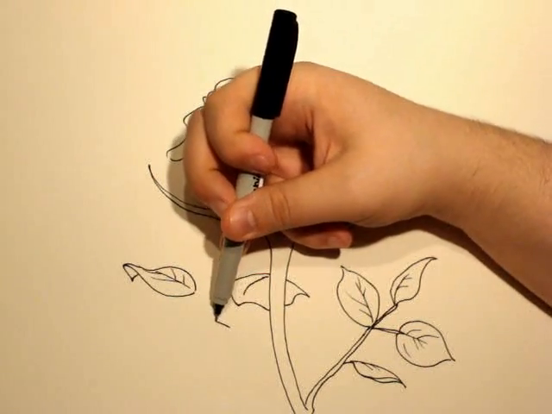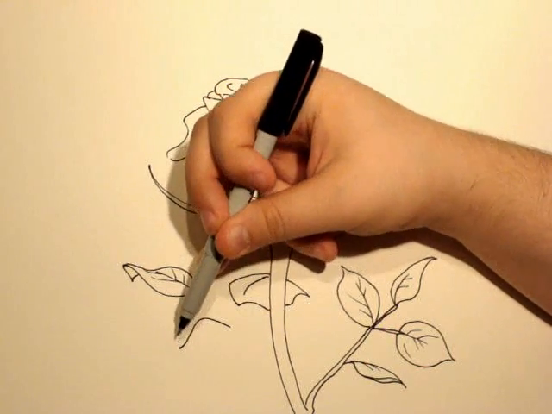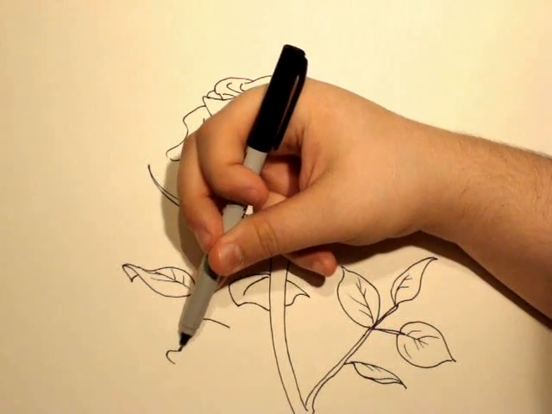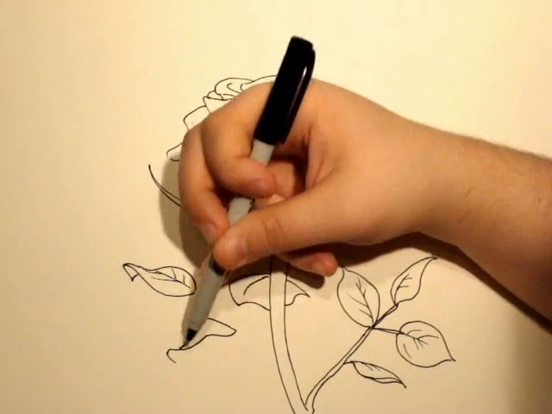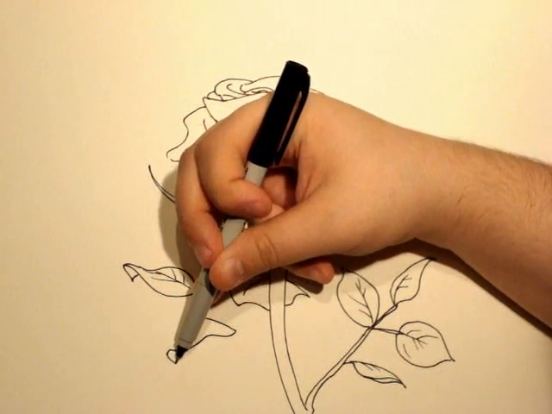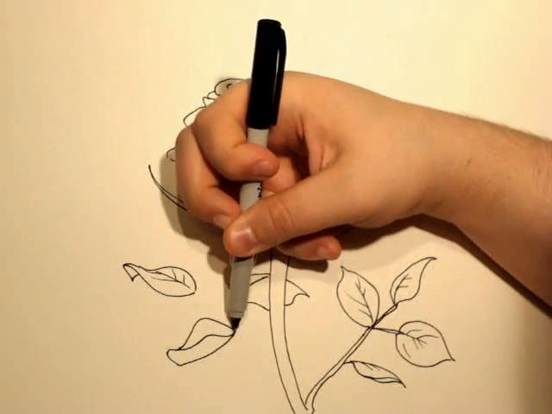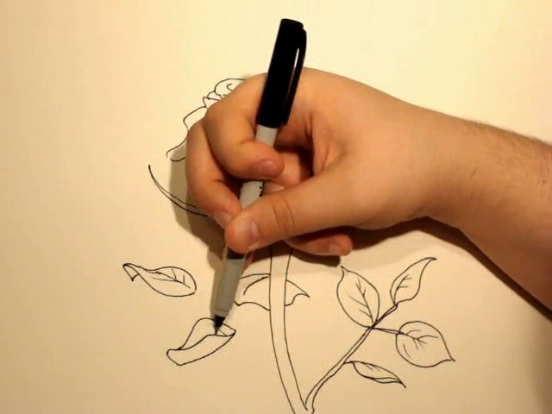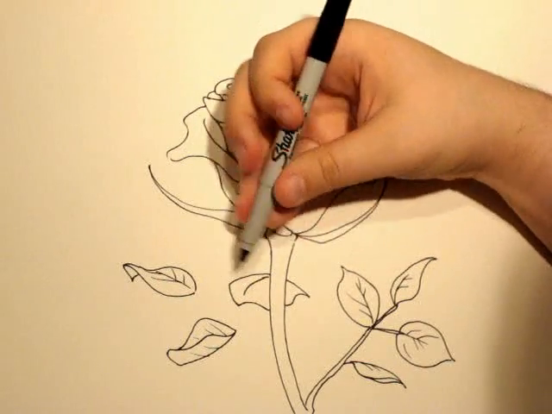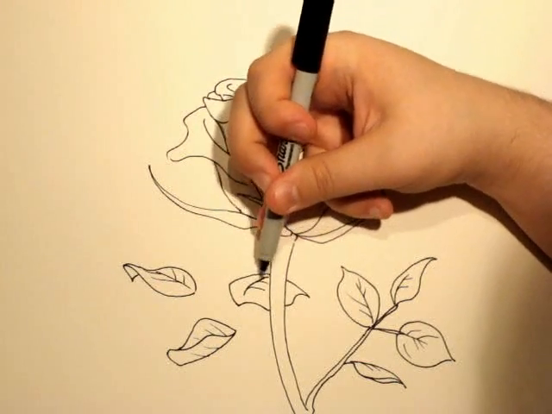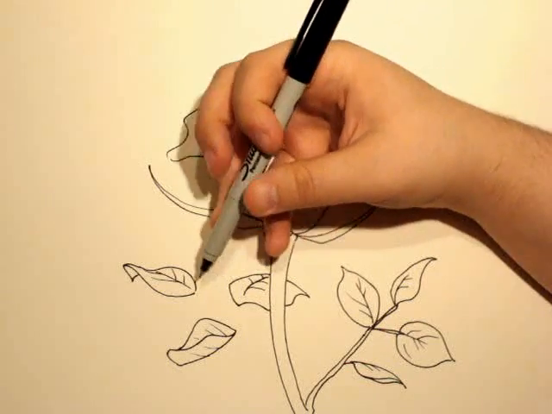And this next one is going to be folded upward, just to kind of counter how this one's folded downward. Alright.